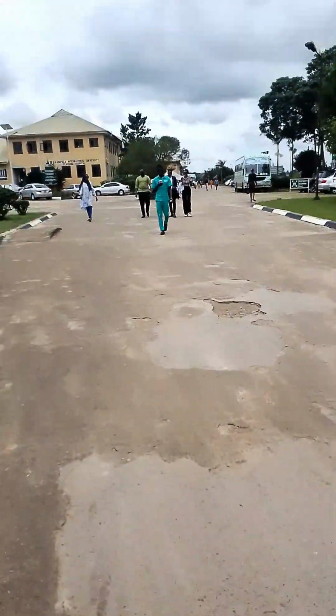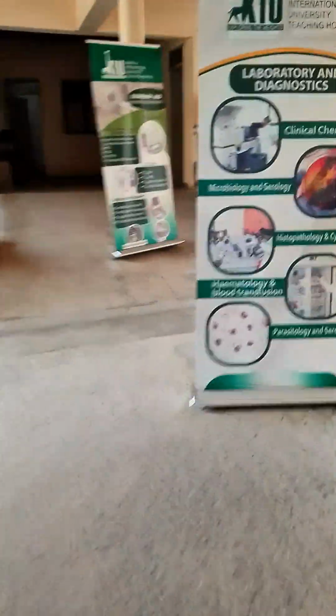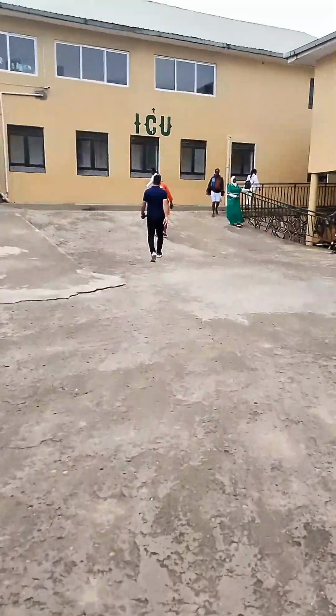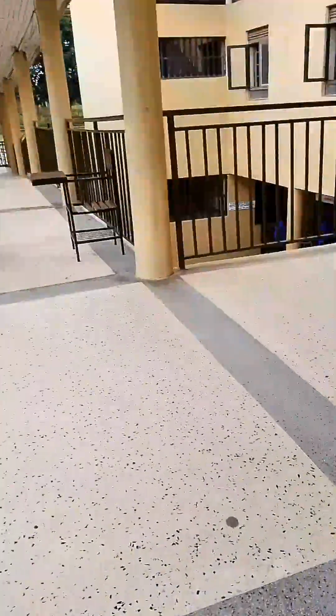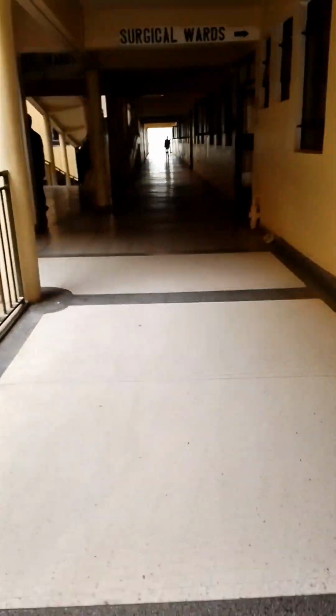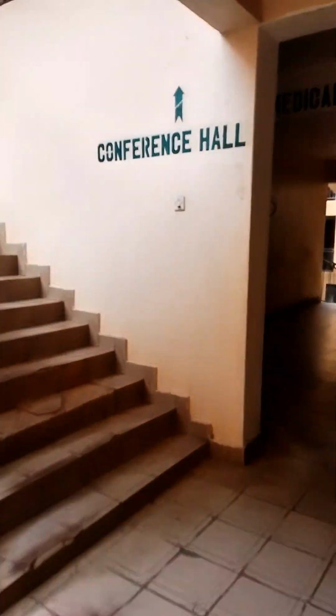Rushing and all that. Don't be surprised why I'm passing through hospitals and stuff. That's how it is here. My lecture was in the hospital section of the campus, so I had to rush through the ICU and what. So I had to go through all the corners. If you know this campus, you know how tricky it is to find lecture rooms if you're a fresher.